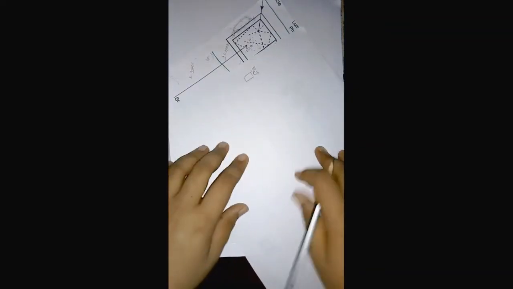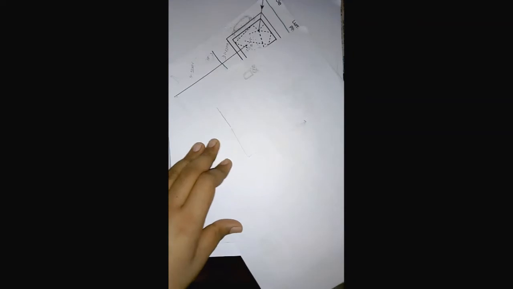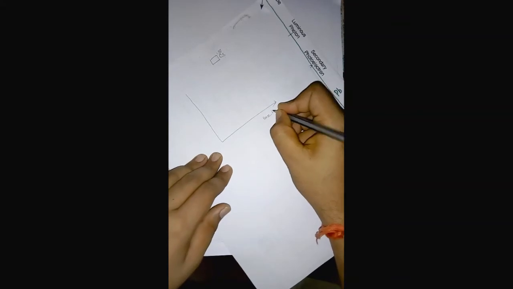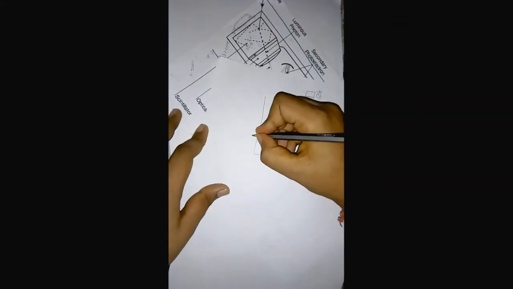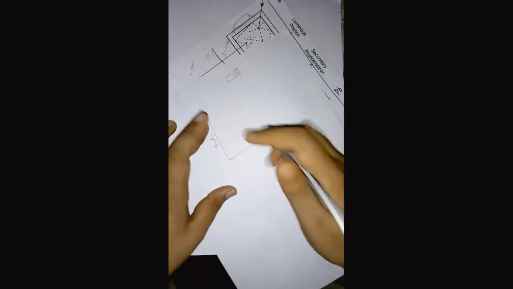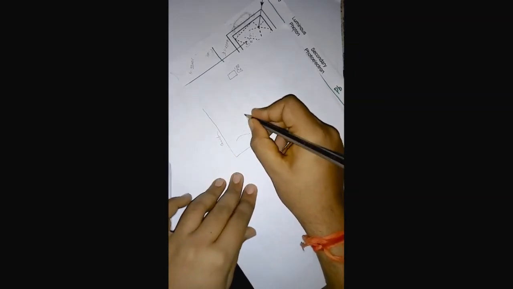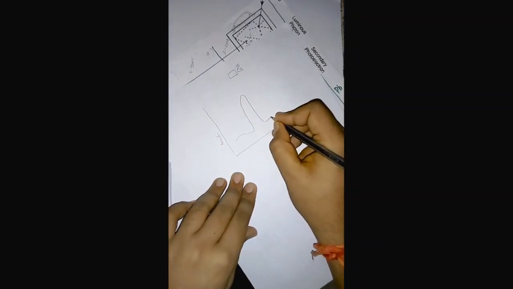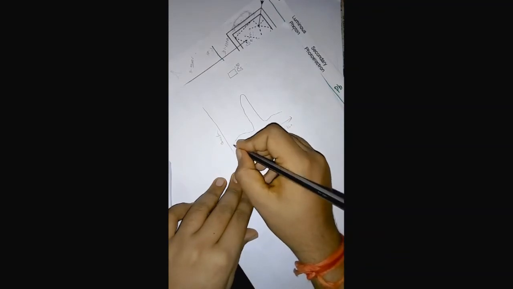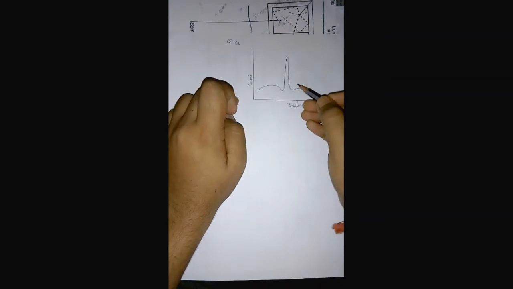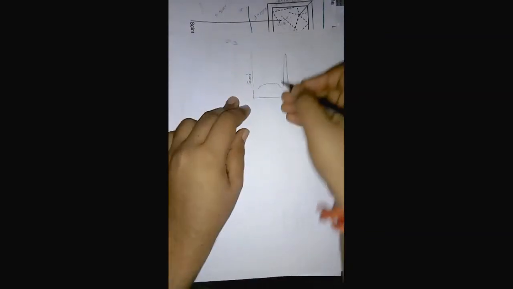Now cesium has a graph. If I have my baseline voltage this way and my count this way, I will get some graphical representation, something like this type of peak. This is my cesium 137 output characteristics. It is not exactly like this, but it is basically kind of like this.